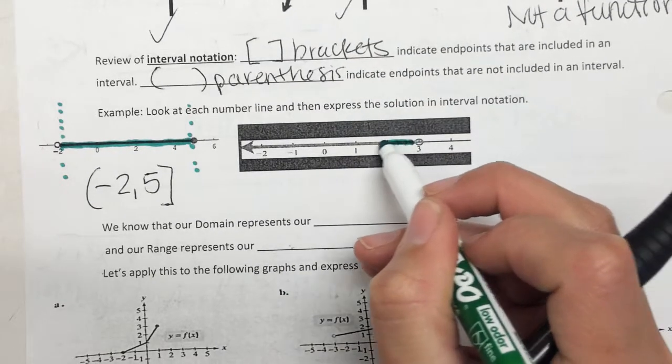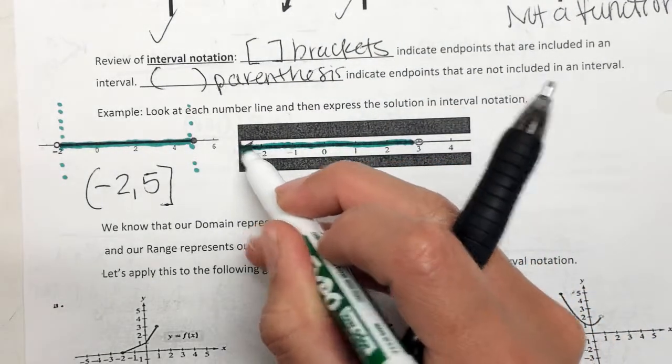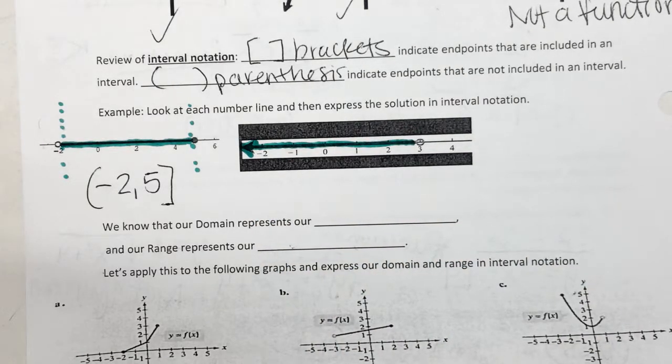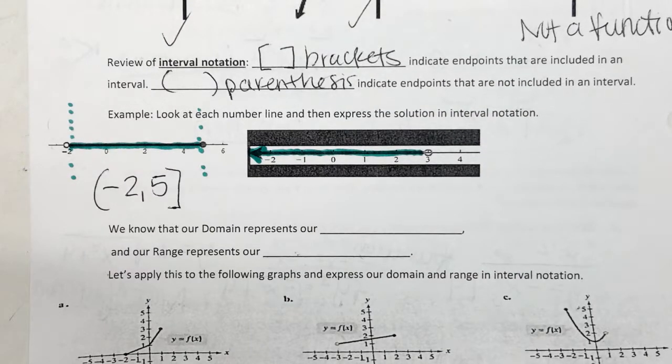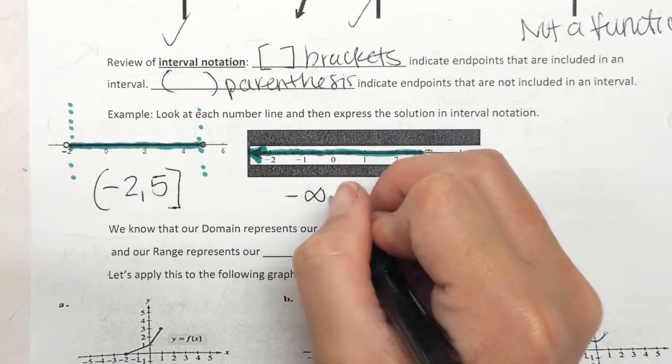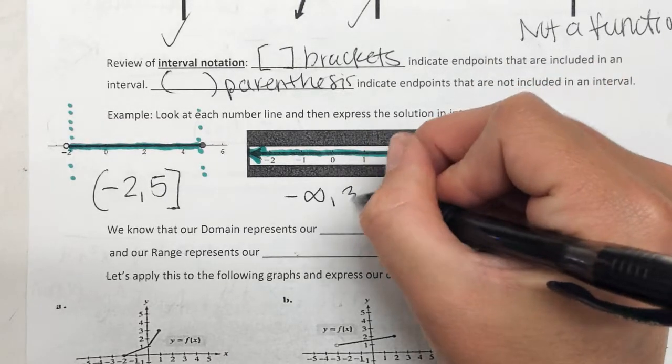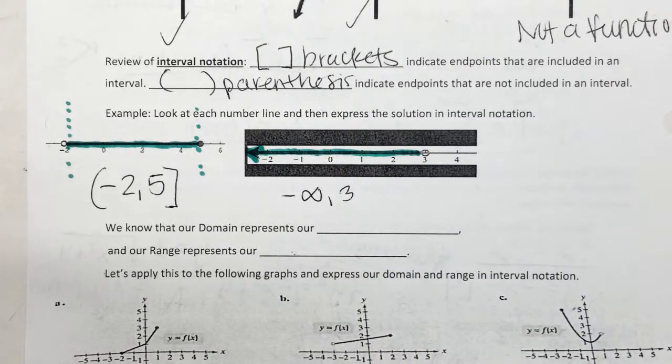For this one. Positive. Does it stop at -2? It goes on to what? Not infinity, but negative infinity. Where does it stop on this side? 3. Do y'all remember what infinity gets? Bracket.